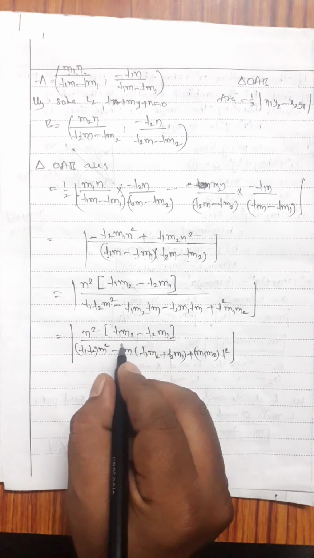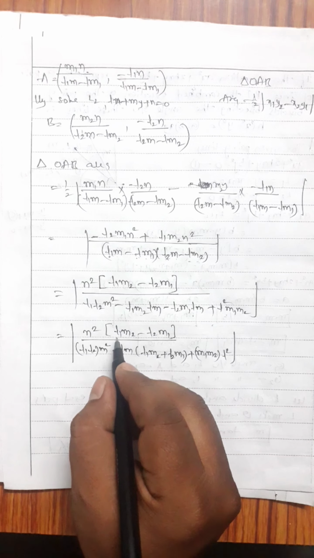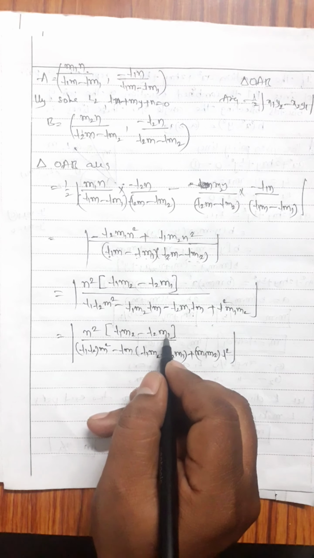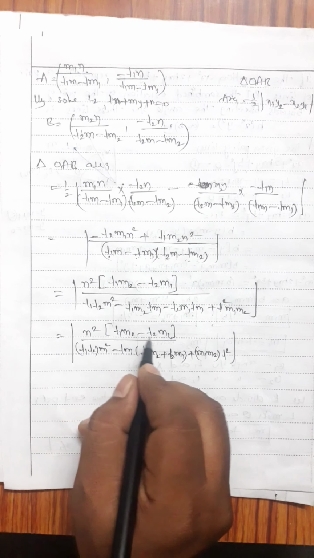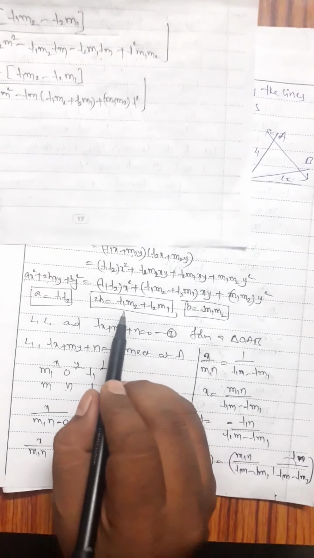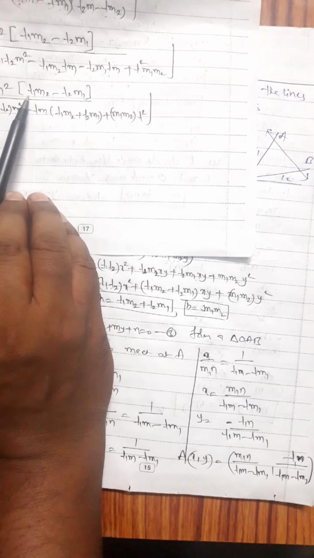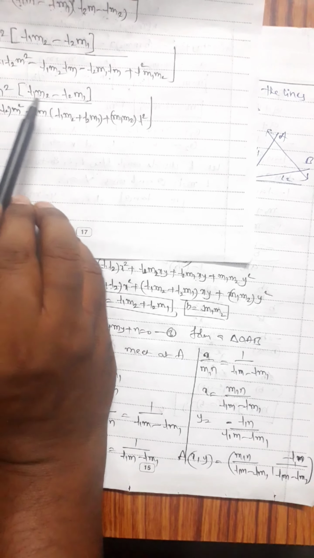So observe here, we get l1 m2 minus l2 m1. So we don't have any formula like this l1 m2 minus l2 m1. We have the formula of l1 m2 plus l2 m1. From here we have l1 m2 plus l2 m1, but we don't have the formula for l1 m2 minus l2 m1.